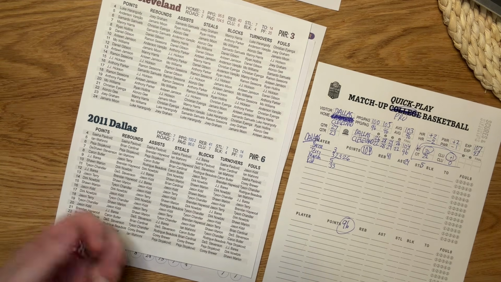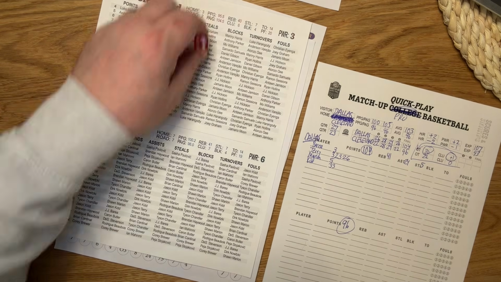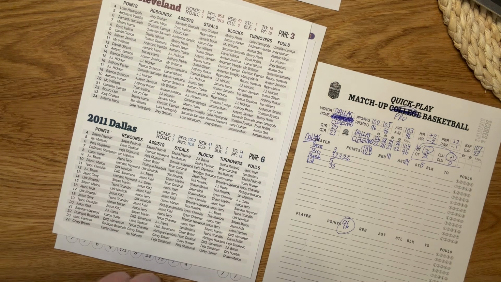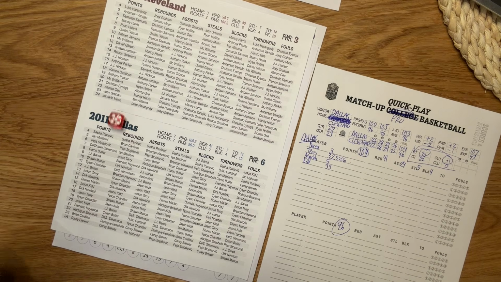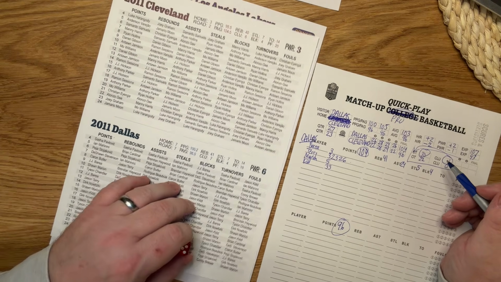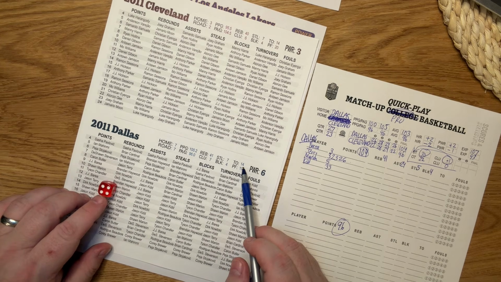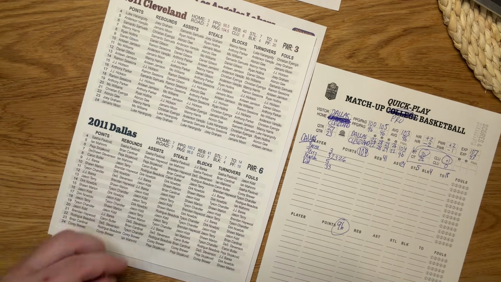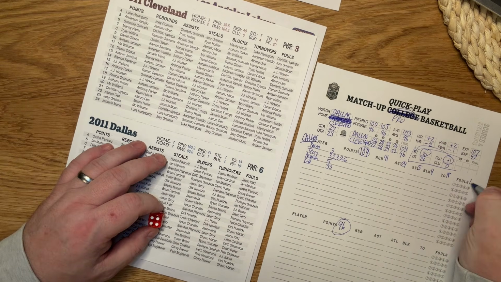Dallas has 4 blocks a game. So the concept is the same. 4, they will hit their average, which is 4. And for turnovers, they average 14, and they got a 5. So they're going to add a 1d6. 14 plus 4, they will have 18 turnovers in the game. Fouls, they have 19. So you're going to do the same thing. You're going to do 4, which is average, so you have 19 fouls.